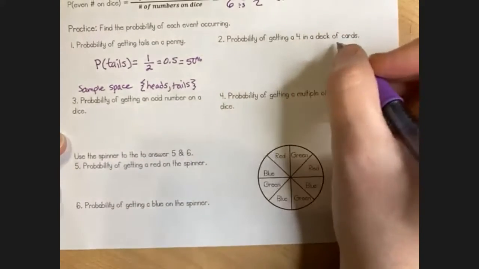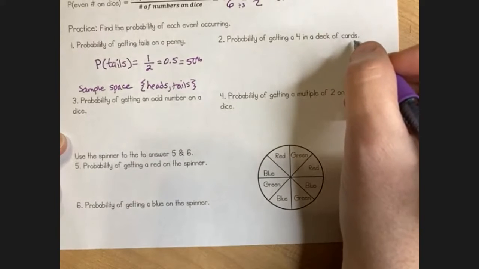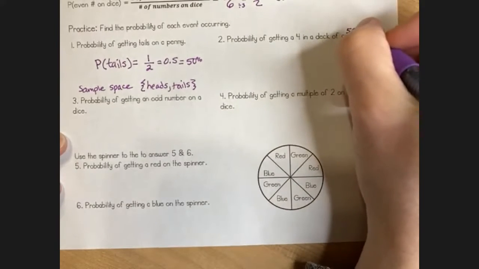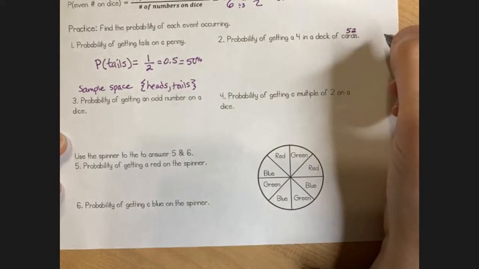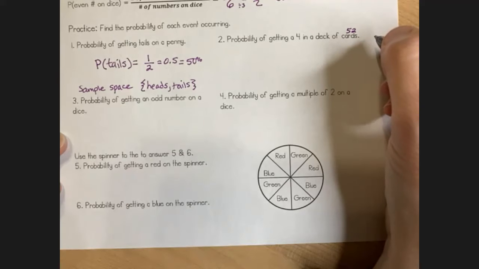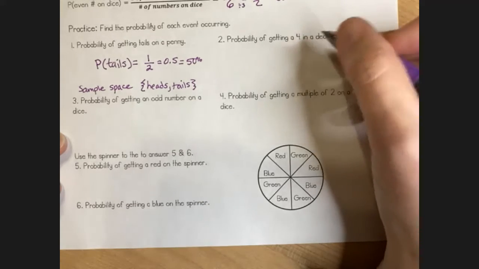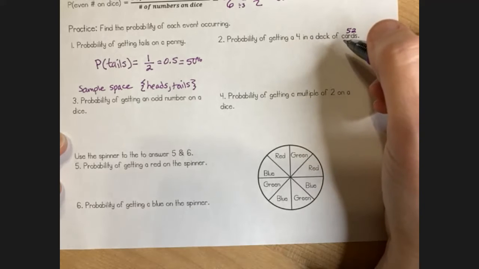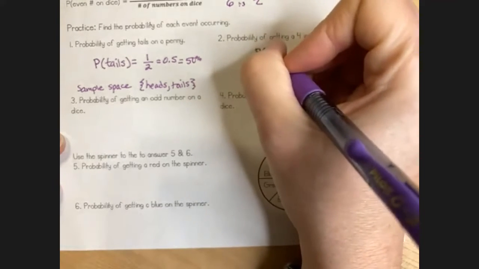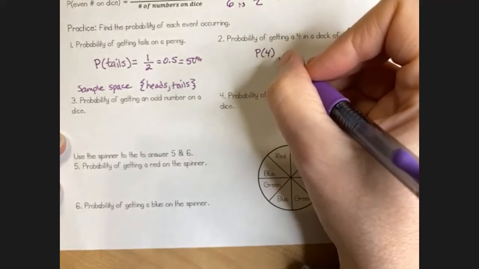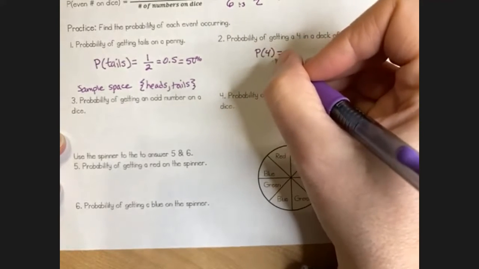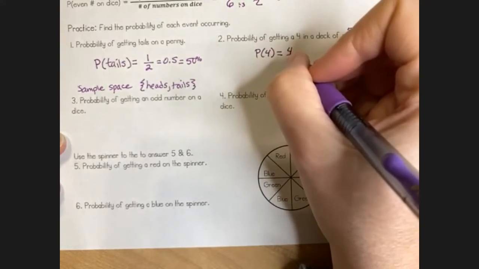Probability of getting a 4 in a deck of cards. Well, you have to understand that there are 52 cards in a deck. And if you don't know this already, there are 4 suits. You have your hearts, your spades, your diamonds, and your clubs. And so in that case, there are 4 suits. So getting a 4, there's the number 4, 2 are red and 2 are black. That means that the probability of me getting a 4, and again, it's P of, because it's probability of a 4, and that's how probability looks, is 4 cards out of the 52 that are in the deck.